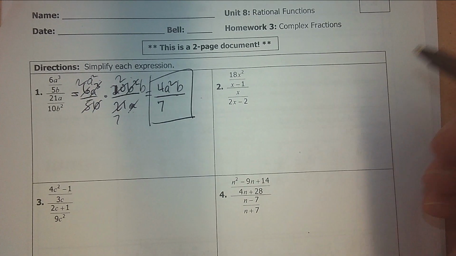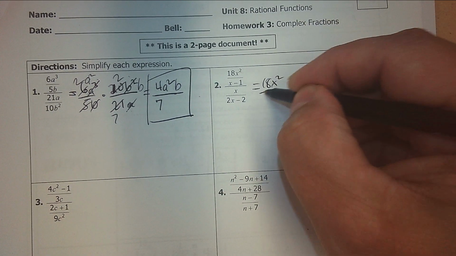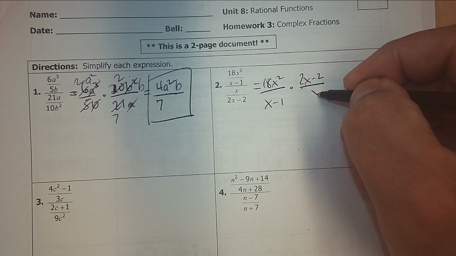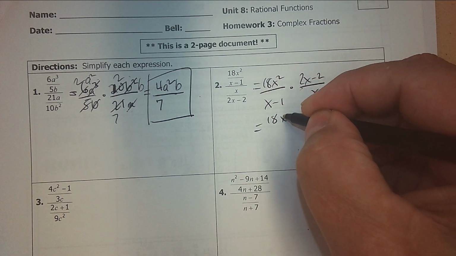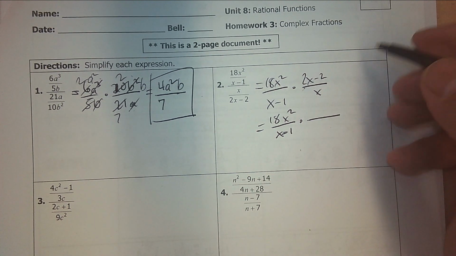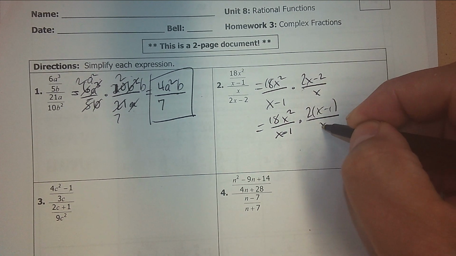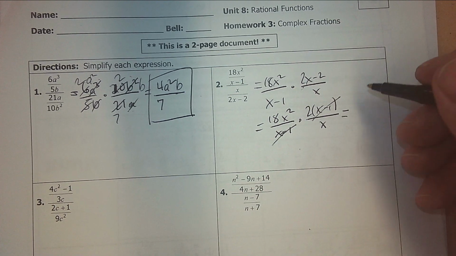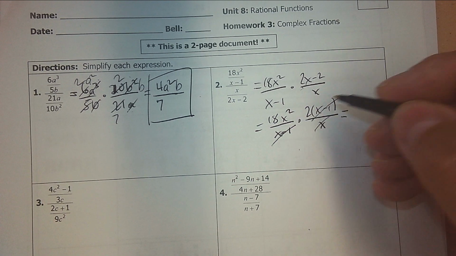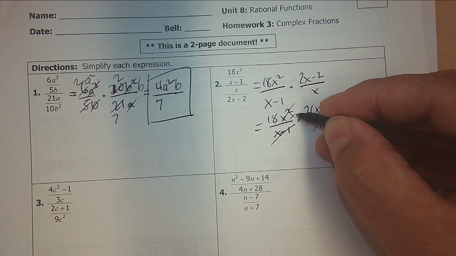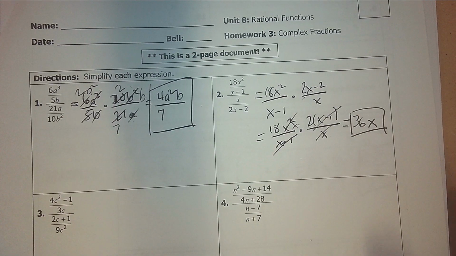Try again. Number 2. So start with times the reciprocal. Then look to see if there's something that is factorable. So sometimes we'll do it in one step, sometimes two. So look at 2x subtract 2, factor out the 2, and then recognize the x subtract 1's eliminate. X makes the x squared an x, and 18 times 2 is 36, and we still have an x there. And in the denominator is a 1, or you can just write it as 36x.